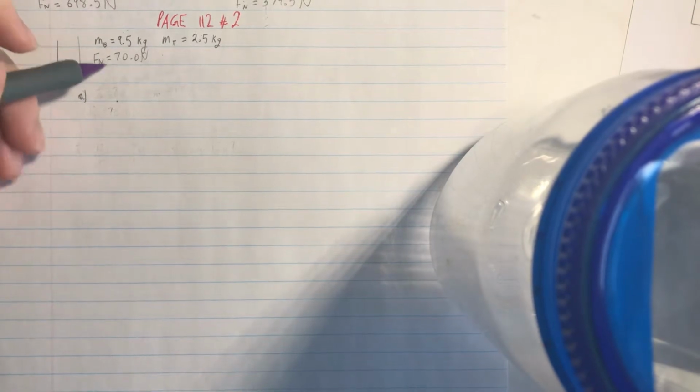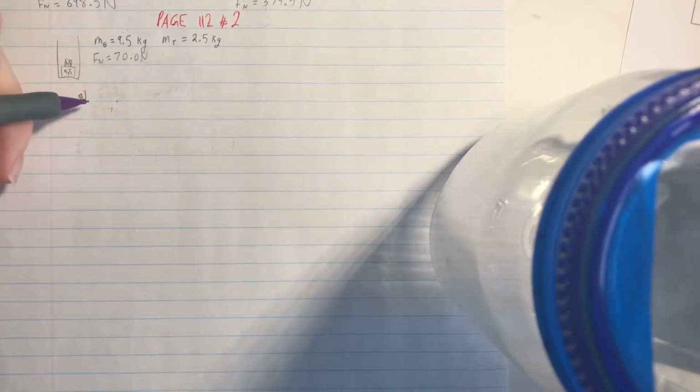This is chapter 3.1, question number 2 on page 112. Two boxes of books are stacked and placed on the floor of an elevator. The masses of the bottom and top boxes are 9.5 kilograms and 2.5 kilograms respectively. The normal force between the floor and the bottom box is 70 newtons. Determine the magnitude and direction of the elevator's acceleration.